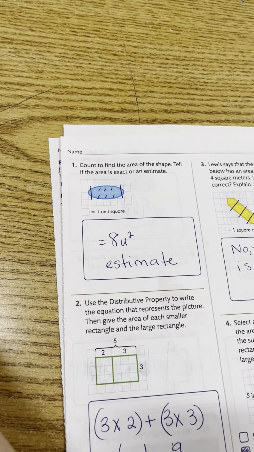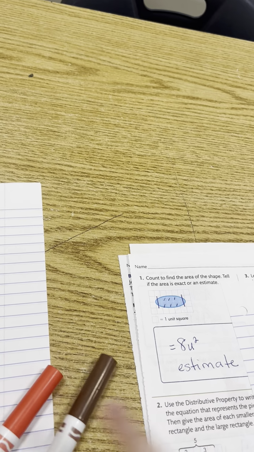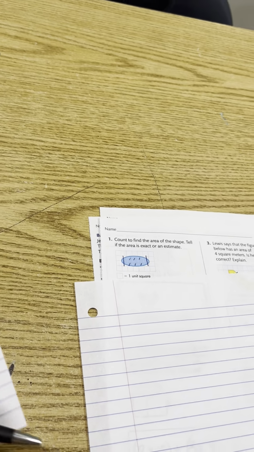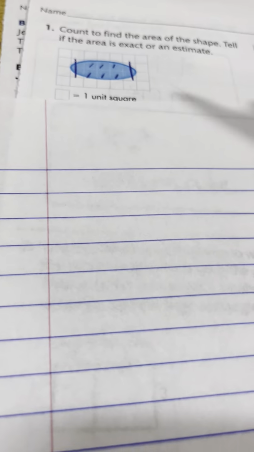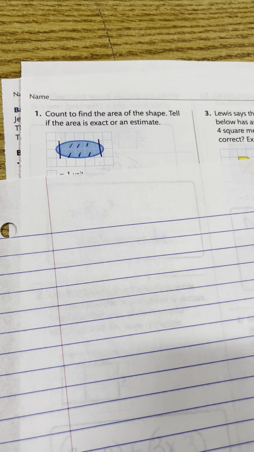Okay. So we did this in class yesterday, but we're going to go over it, okay? Just in case y'all need a little extra stuff from Miss Katie, okay? All right. So the first one is really easy. All you're doing is counting the unit squares of the shape.